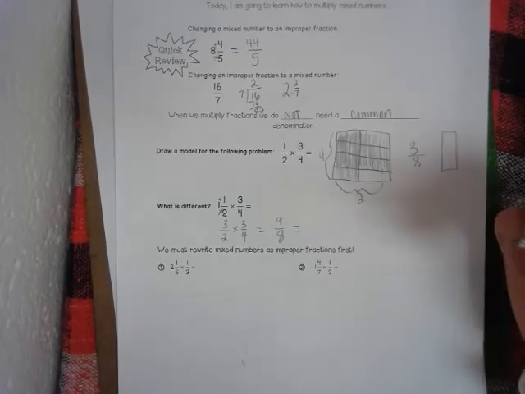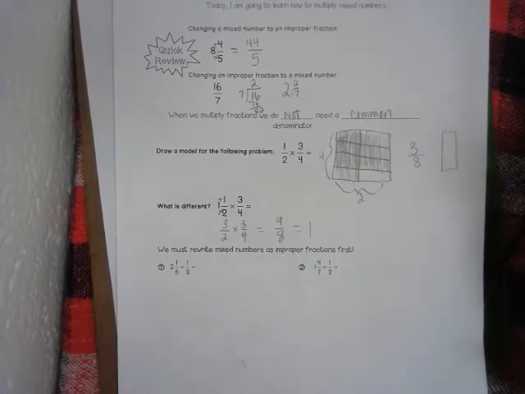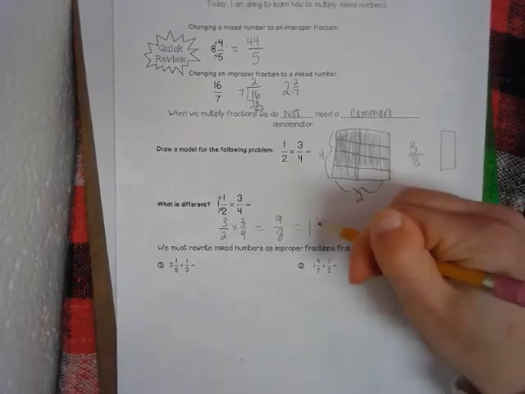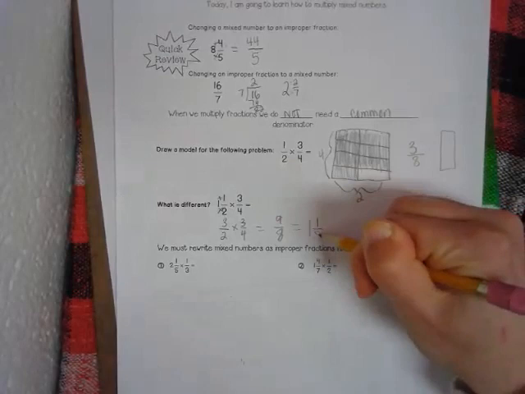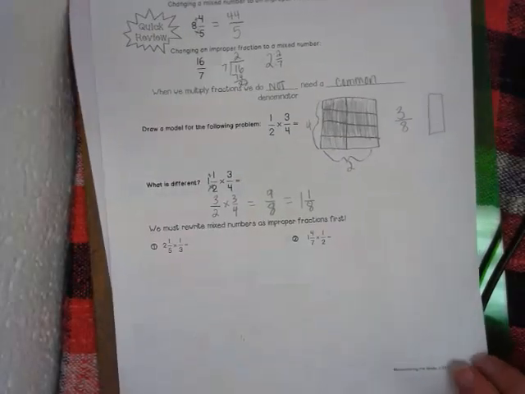Sorry for the announcement. So 8 can go into 9 one time. That gets me to 8, but I need to get to 9. So how many more do we need to add to get to 9? 1 more. Your denominator stays the same. So 1 1/8.